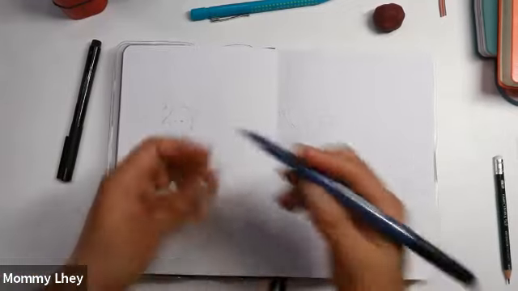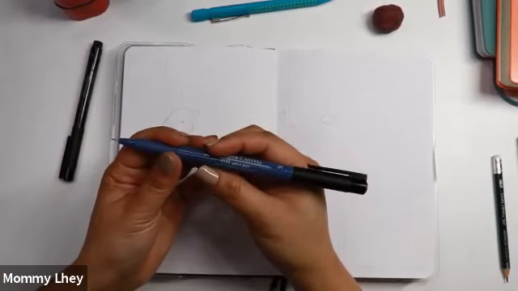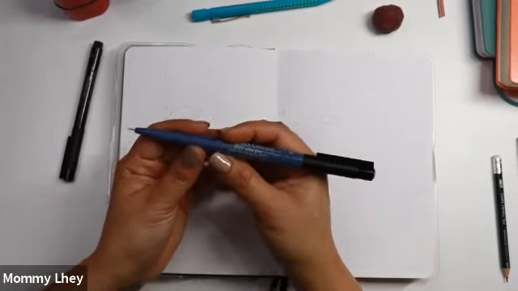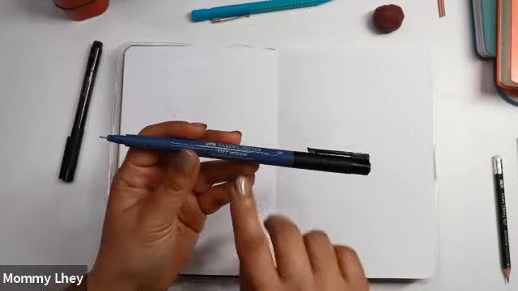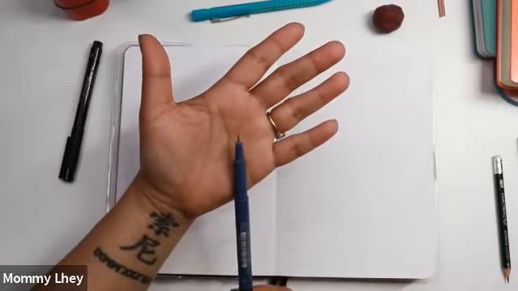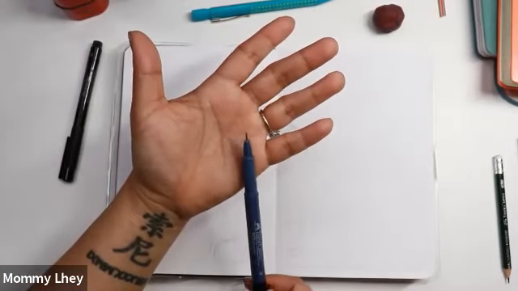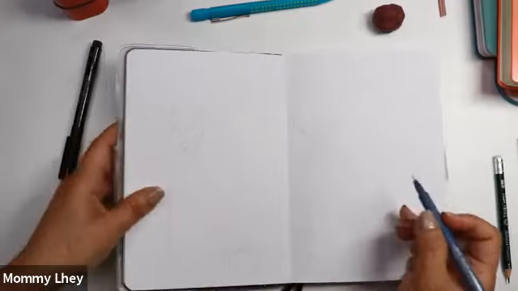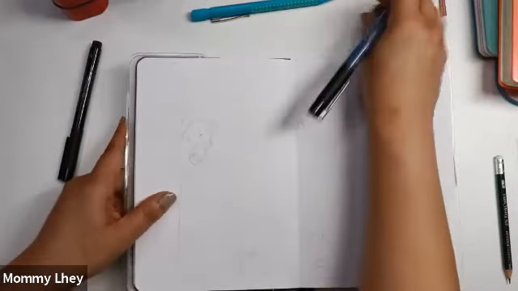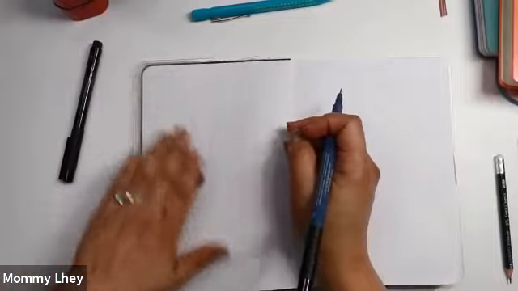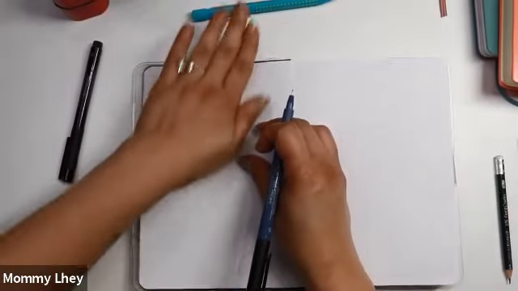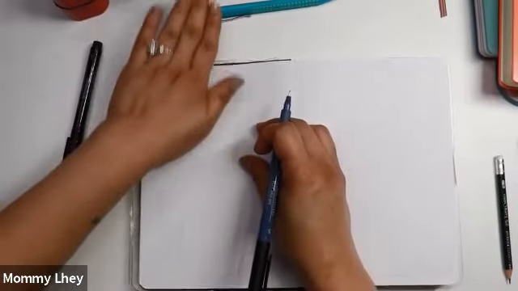Okay, so we're going to create this one. Oh, how do you pronounce this? Indanthrine blue. I hope I pronounced that correctly. This is a 247, and this is the super fine tip of the Pitt artist. So I'm going to start with my doodles first. I have to lightly erase things.